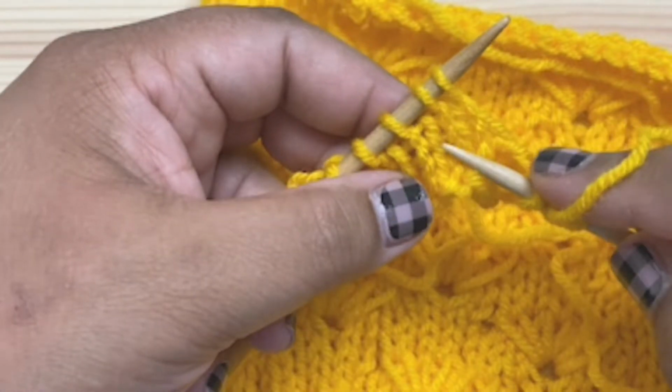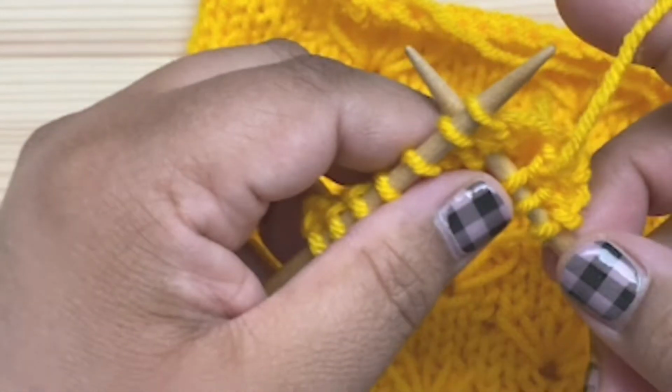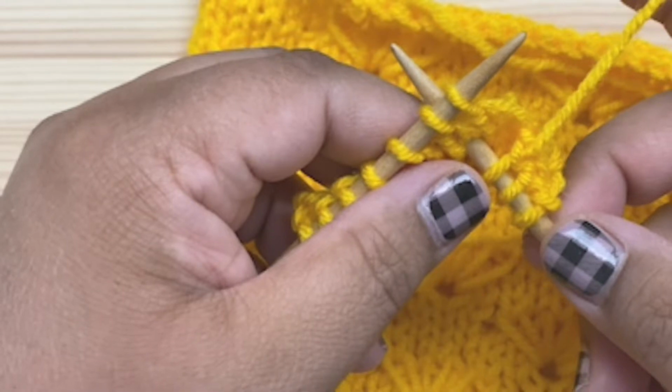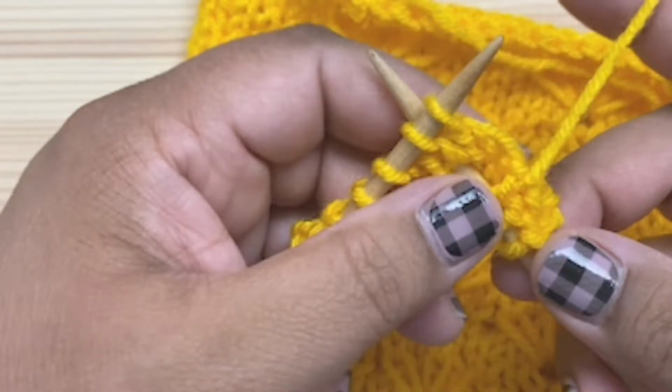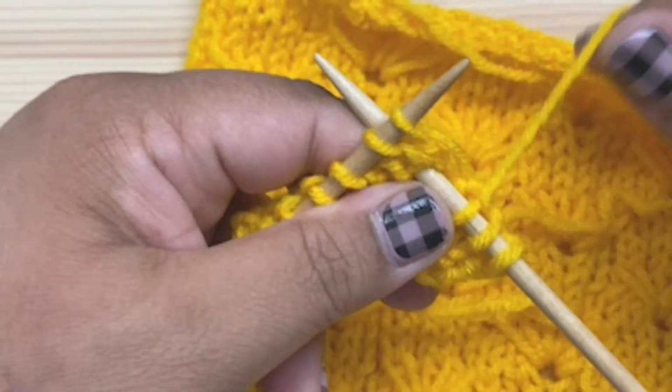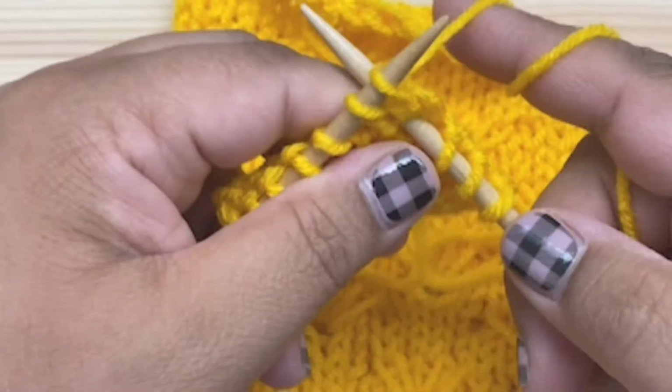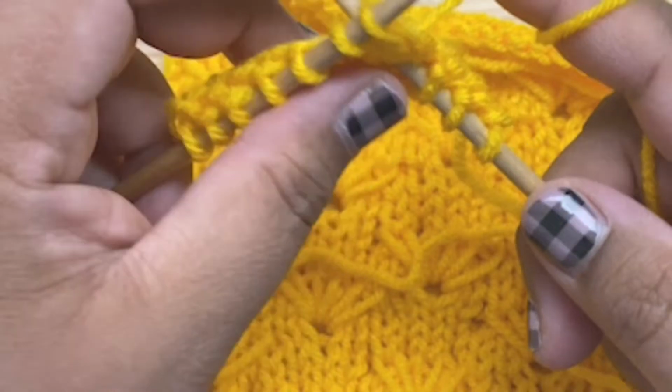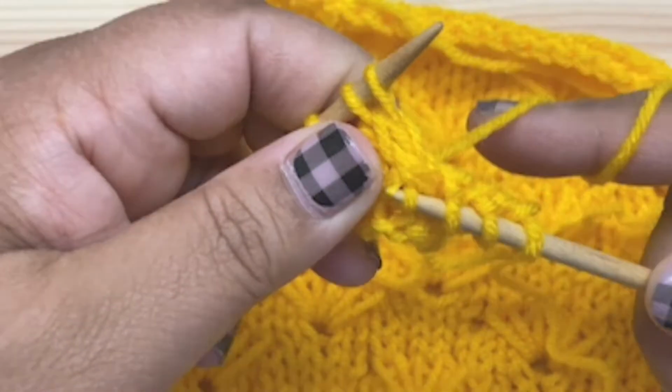Now for this first loop, I find it easiest to use my right hand needle, my working needle. For the other 2 loops, I find it easiest to use the other needle. So what we're going to do, we're going to stick the loop in, and we're basically knitting. We're wrapping the yarn around, and we're going to pull out a loop from here.